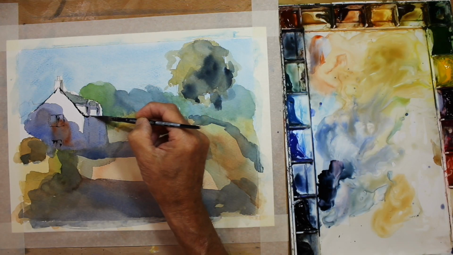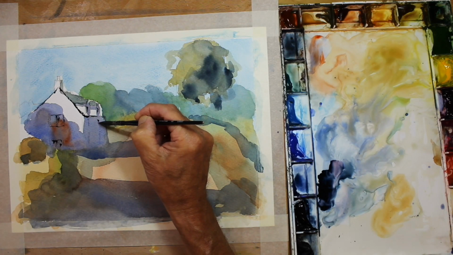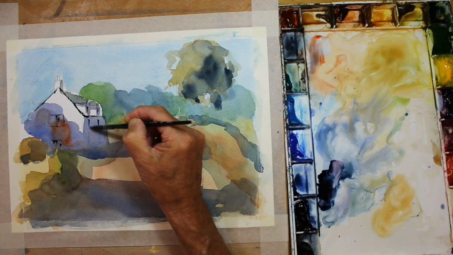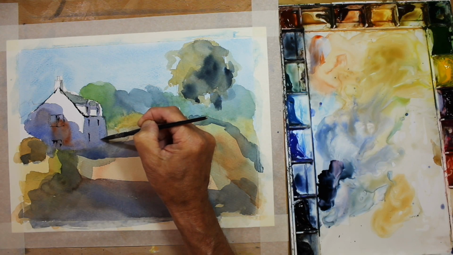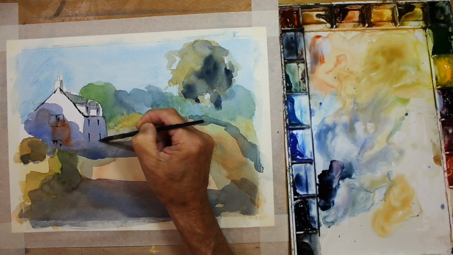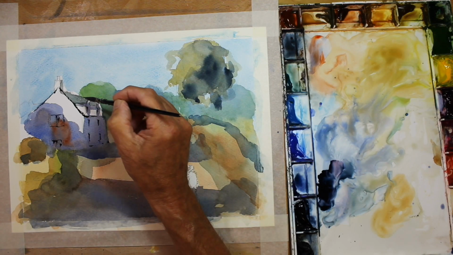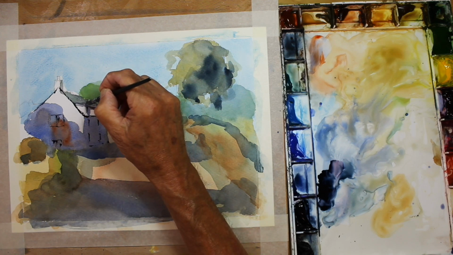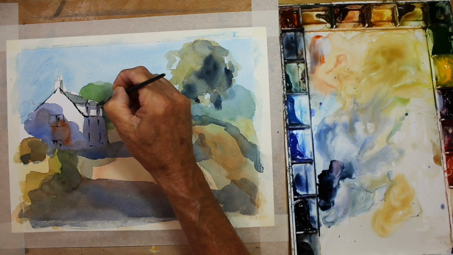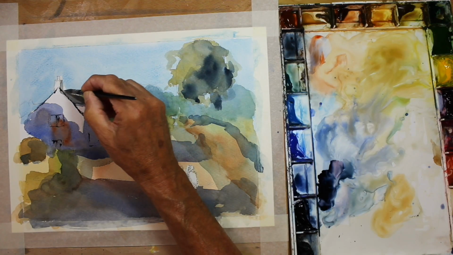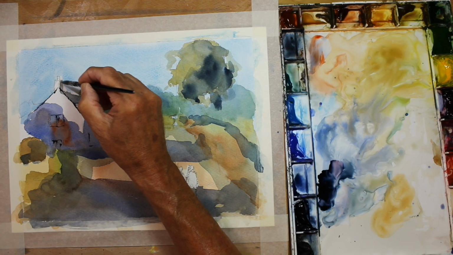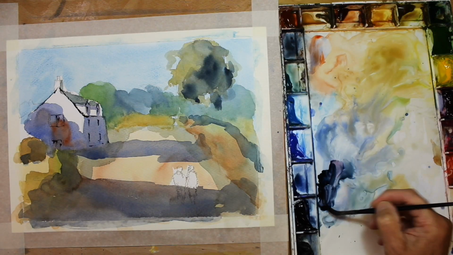Windows on the front of the building. And the chimney and the dormers.